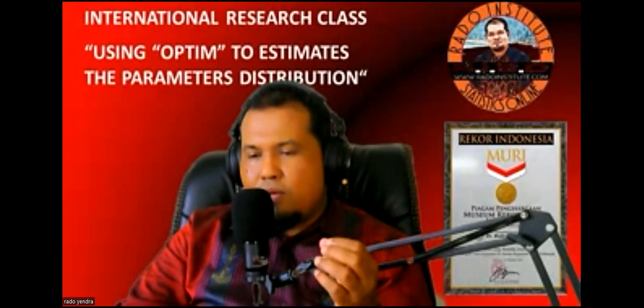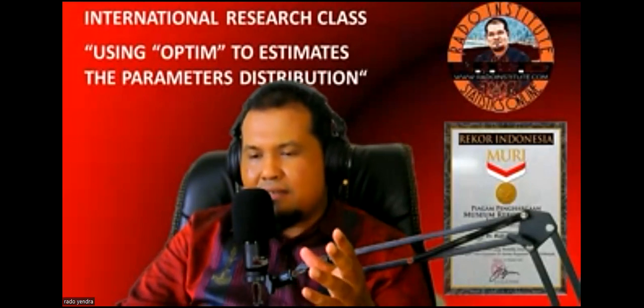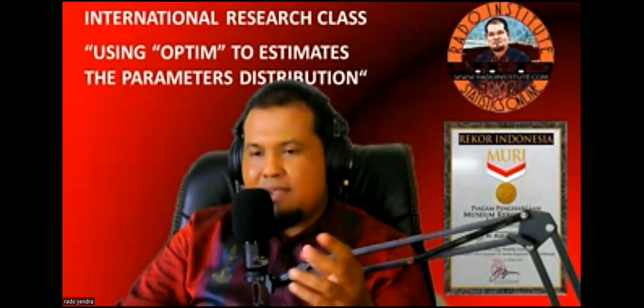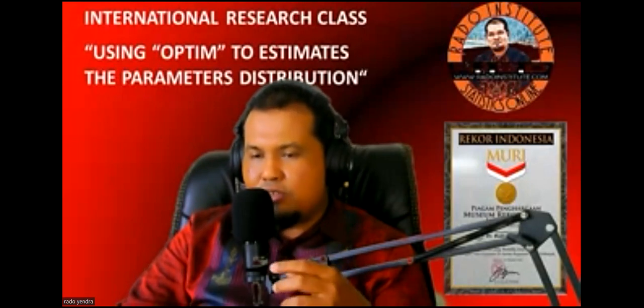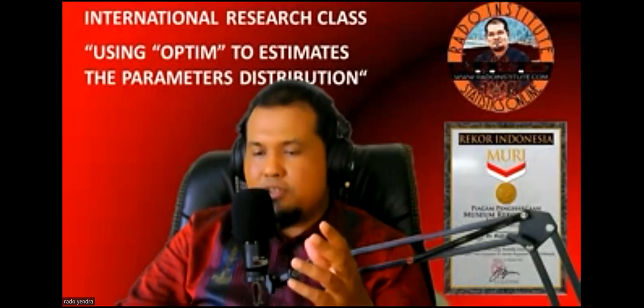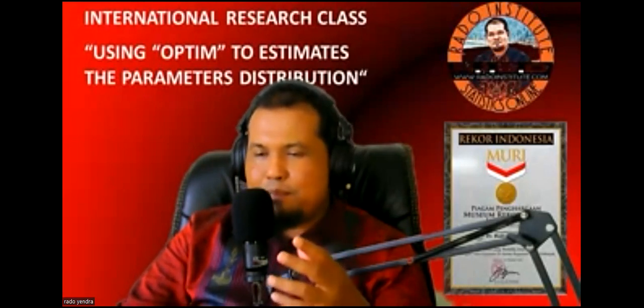For our discussion today, we will discuss one of the tools in the R software to estimate the parameters of a distribution, namely Optim. With this tool, we can avoid the difficulties of the mathematics when we are using the maximum likelihood method to estimate the parameters.